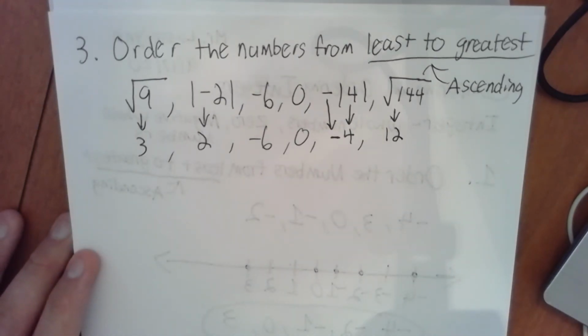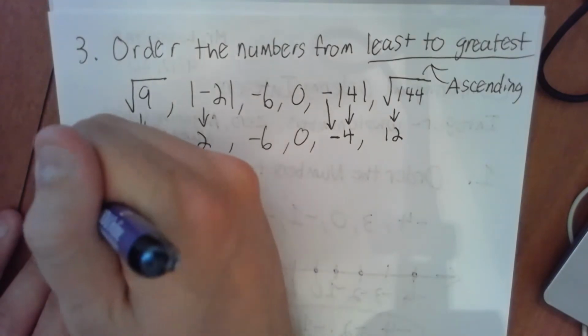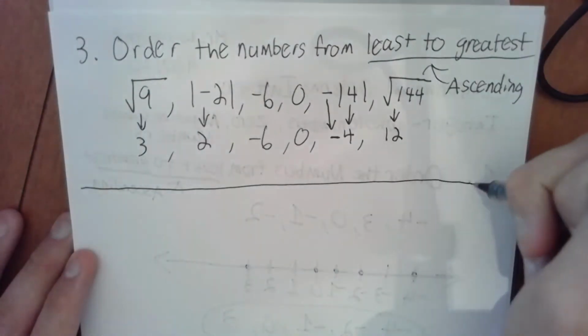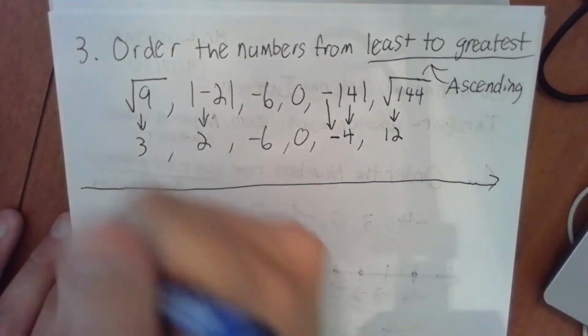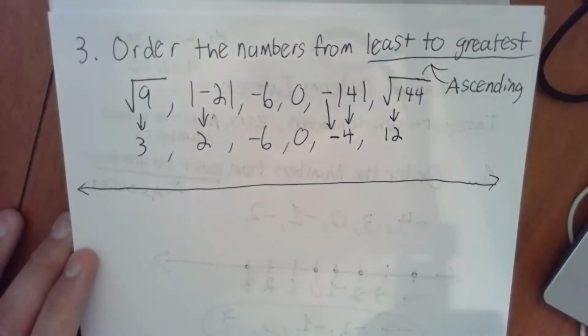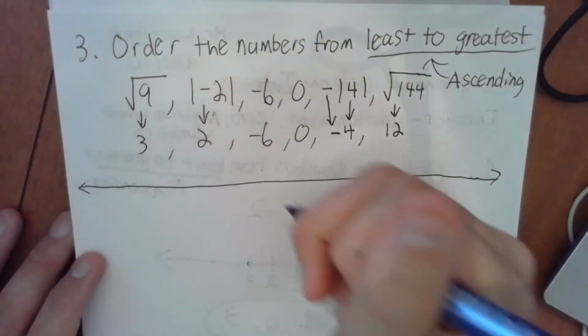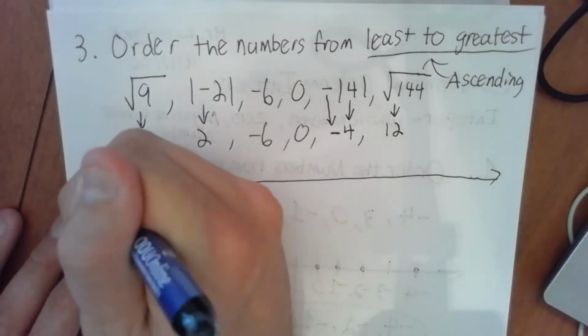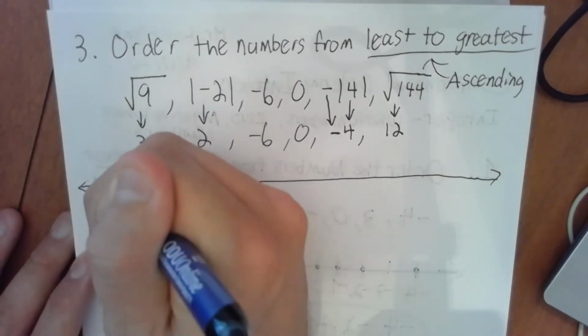We haven't even started ordering them yet. So I'm going to need a big long number line again. I'm going to start from negative 6, just so I know I have plenty of room.